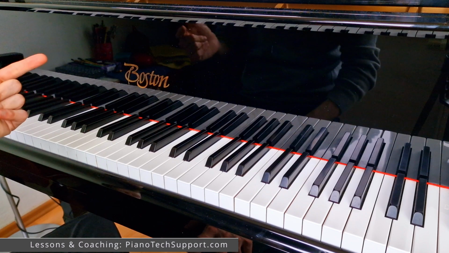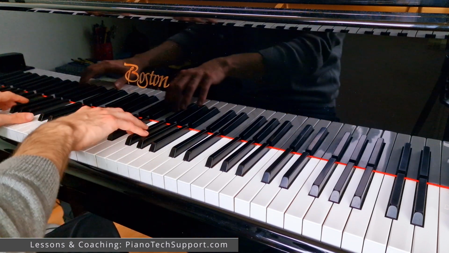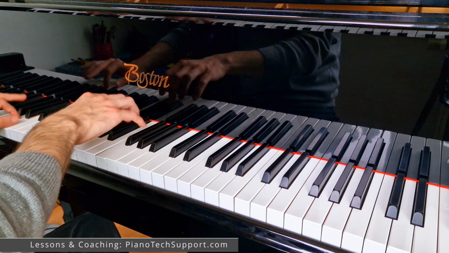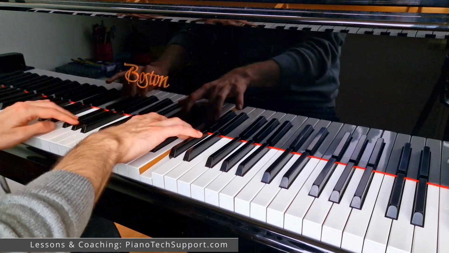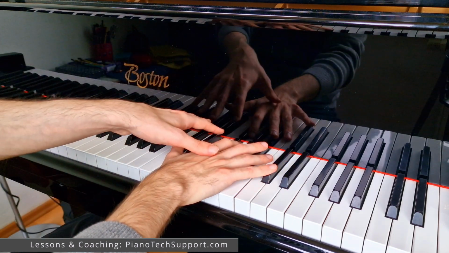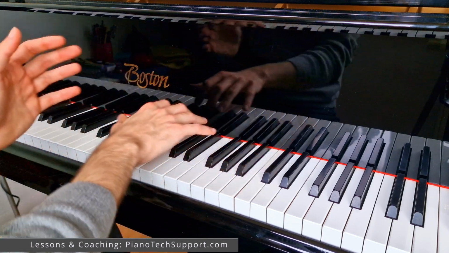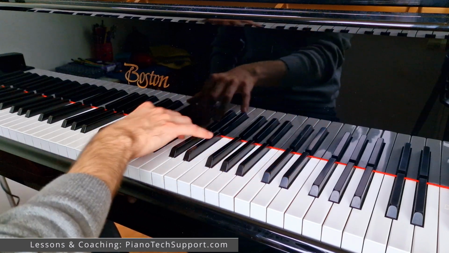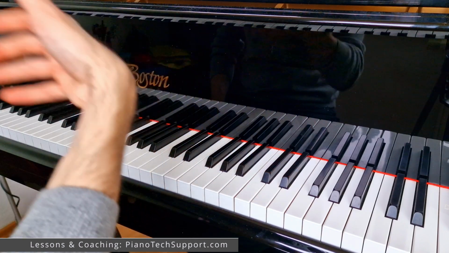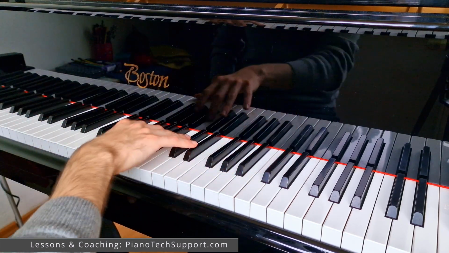So you already know probably where your mistakes are going to happen. Let's say, for example, here mistakes happen. Then you already have a pattern of why this happens. For example, here it happens because of the jump. So with this information, you can already prepare to fight against playing this wrong note.